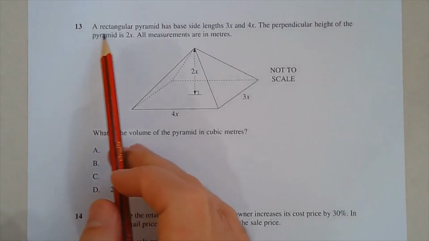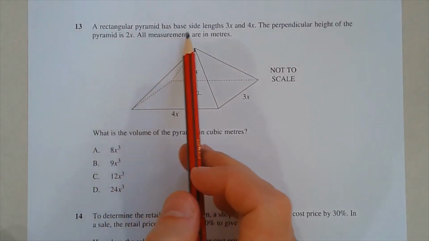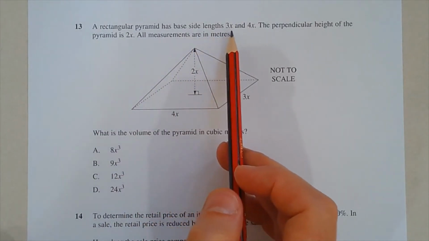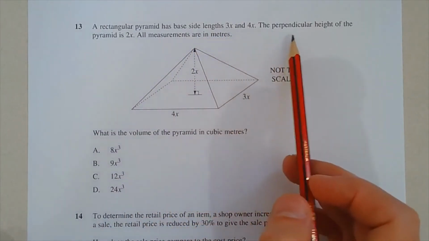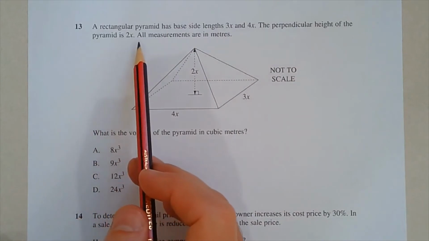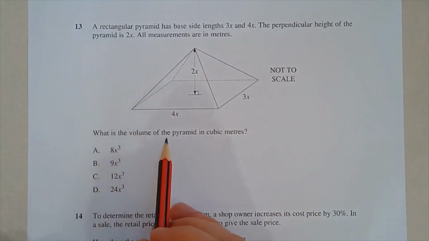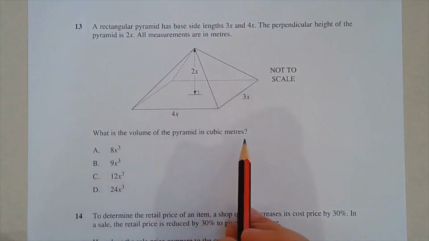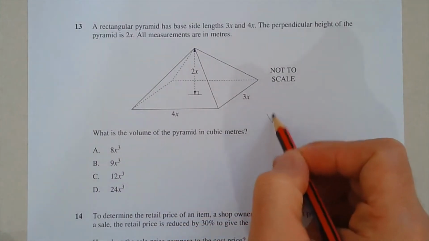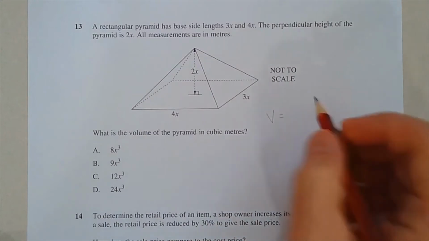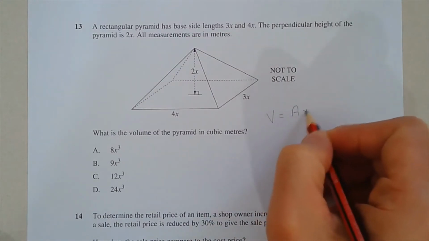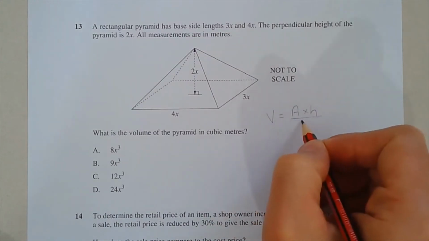Question 13. A rectangular pyramid has base side lengths 3x and 4x. The perpendicular height of the pyramid is 2x. All measurements are in meters. What is the volume of the pyramid in cubic meters? Now the volume of the pyramid is given by the formula: volume is equal to area of the base multiplied by the height divided by 3.